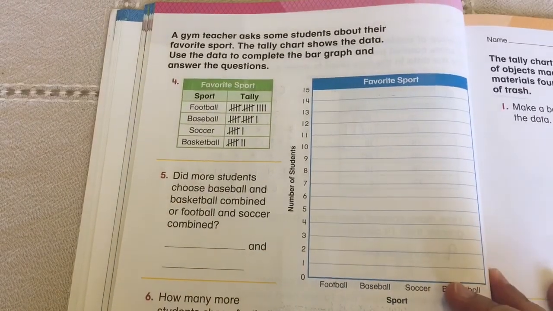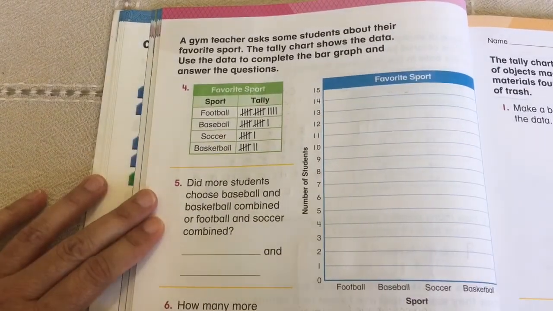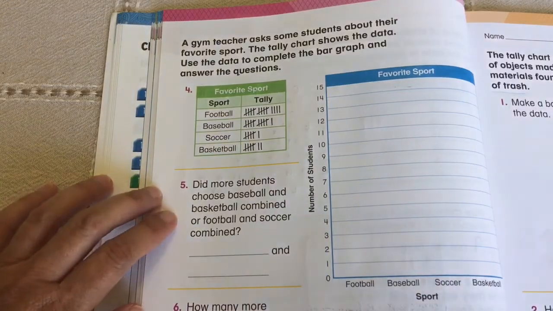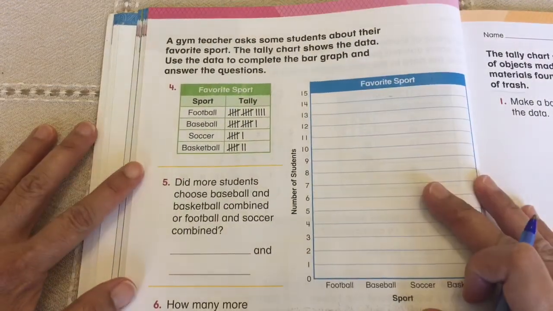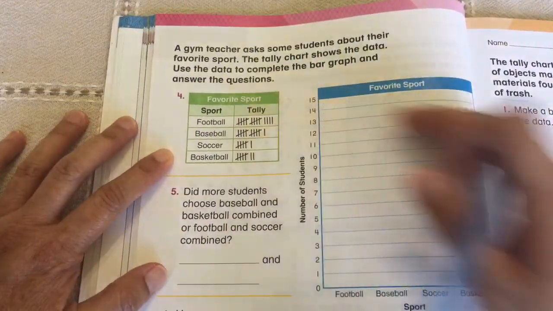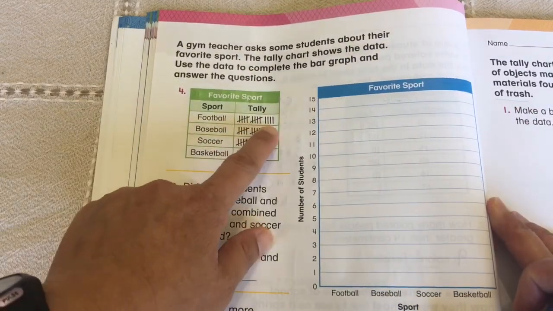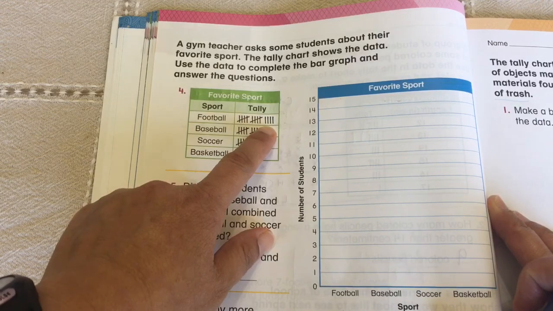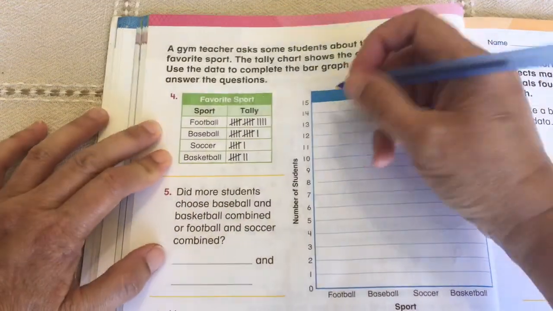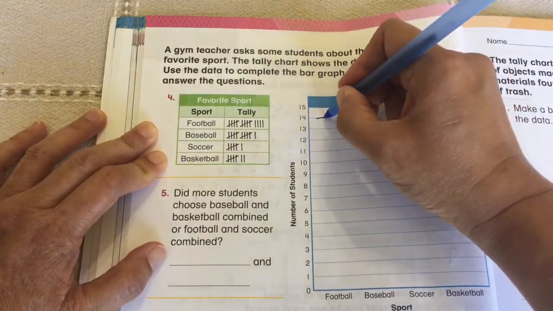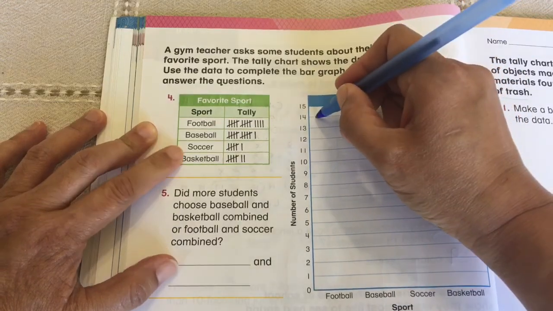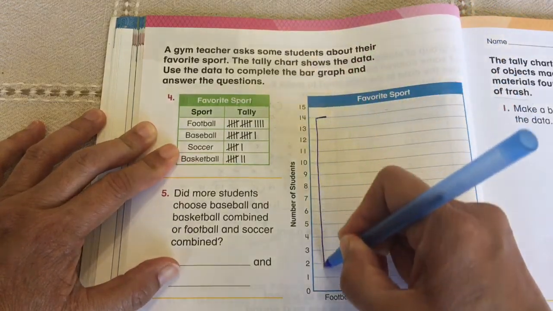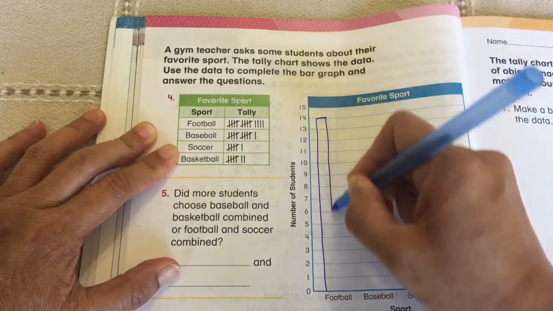A gym teacher asks some students about their favorite sport. The tally chart shows the data. Use the data to complete the bar graph and answer the questions. So we have football. We have 14 votes, 14 students who like football the best. So here's football. I'm going to draw my line at the top of 14 because that's where I'm going to stop. And then I could just make my bar going down.